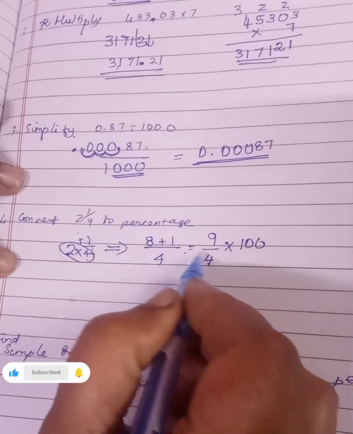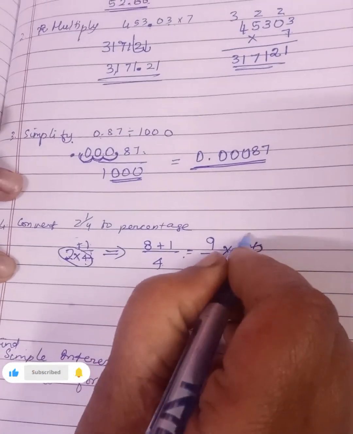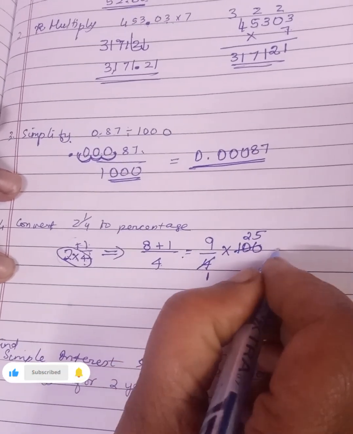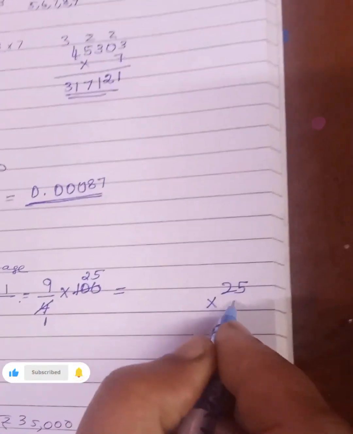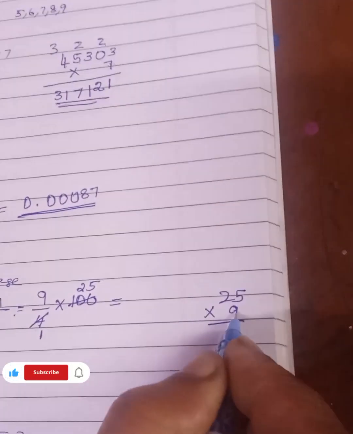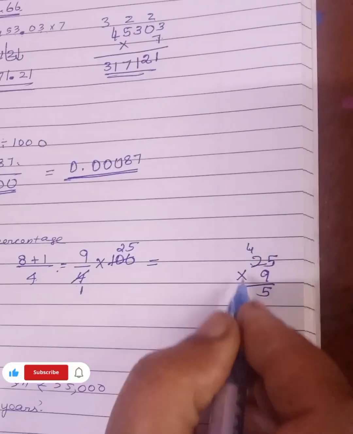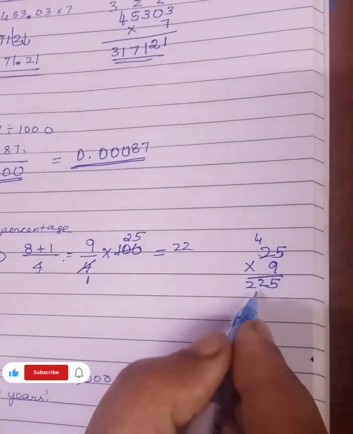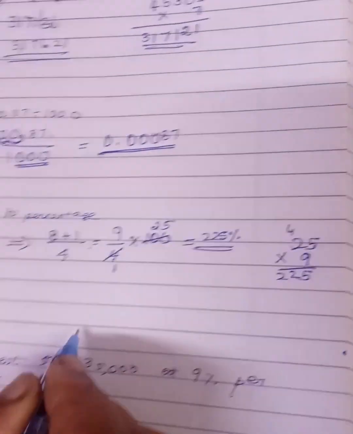Okay children, so if you multiply it by 100, 1 4 is 4 and this is 25. 4 will go 25 times in 100. So that is equal to 9 into 25. So let's do the multiplication. 25 into 9. 9 5s are 45, carry over 4. 9 2s are 18 plus 4, 22. Okay children, so it is 225 percentage. Is it okay, children? Okay, now coming on to the next sum.